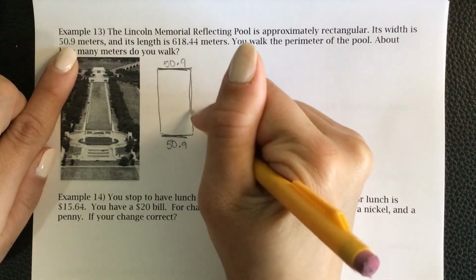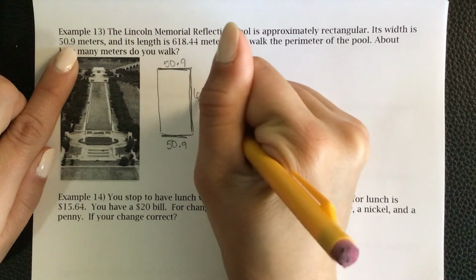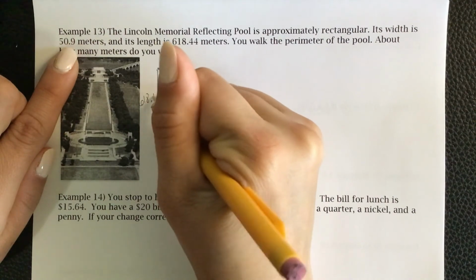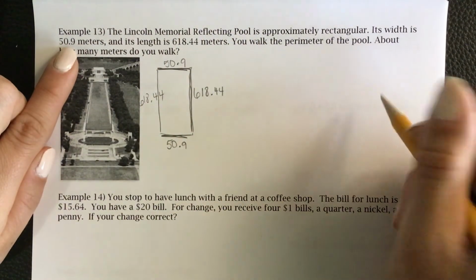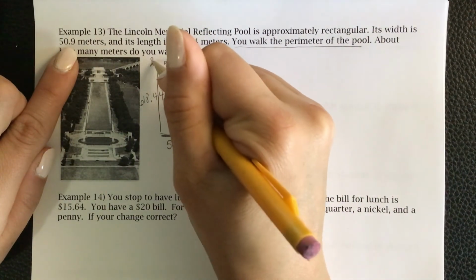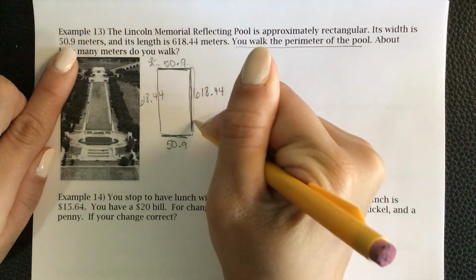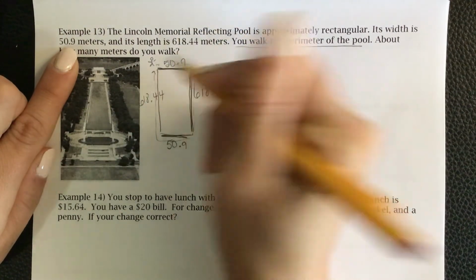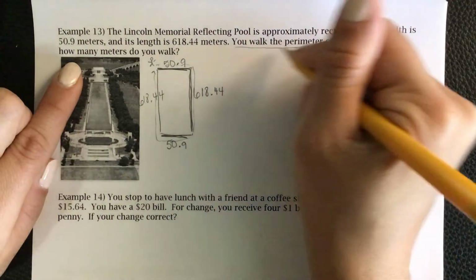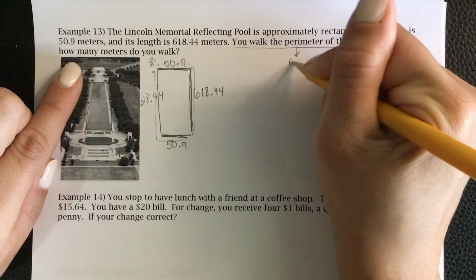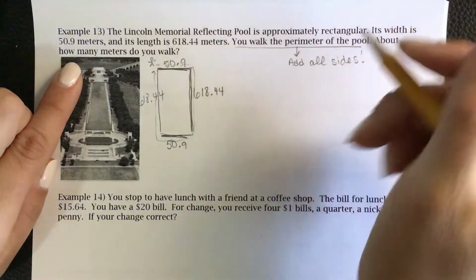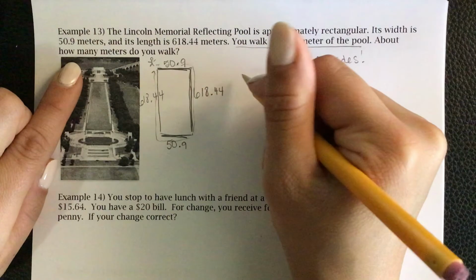Its length, the long side, is 618.44 meters. 618.44 on both sides. You're walking the perimeter of the pool, meaning you're going to start from one part of it. Here's me. And I'm going to walk all the way around the pool to where I started. About how many meters do you walk? This means if you're doing perimeter, you're going to add all the sides. So let's figure out what our perimeter is.